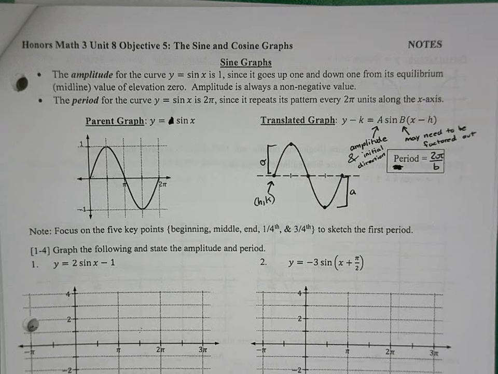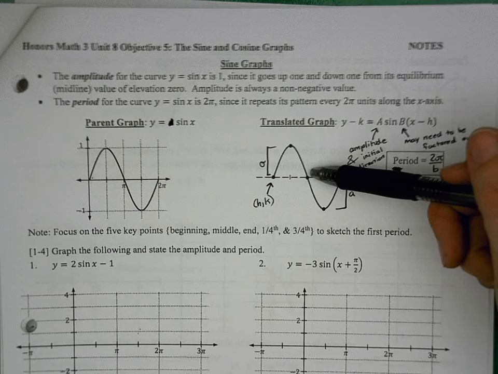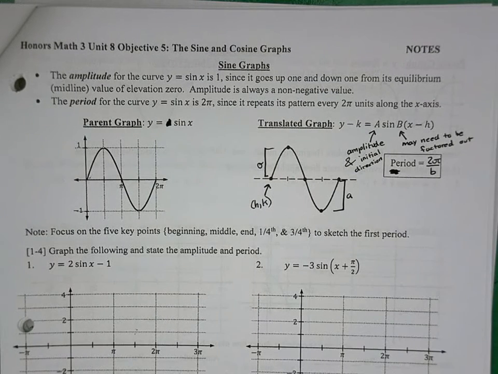Okay? And then when it comes to graphing, there are a couple of things we will be looking for. Primarily speaking, in the graph will be the 5 key points, which are the beginning, middle, end, quarter, and 3/4 points. So you can see each of those plotted on this sketch of the translated graph. We will always start with the first one, then go to the last one, then the middle, and then quarters and 3/4. Okay?